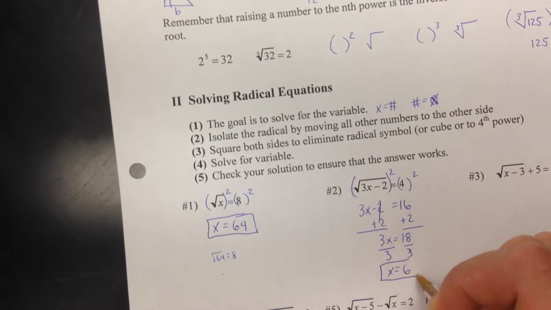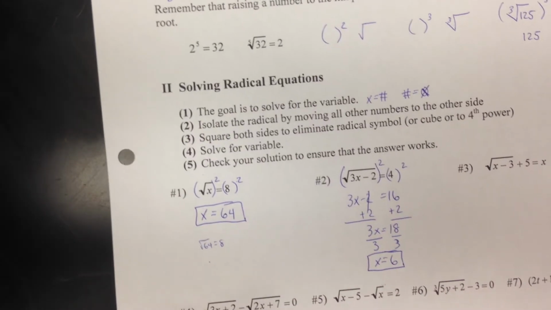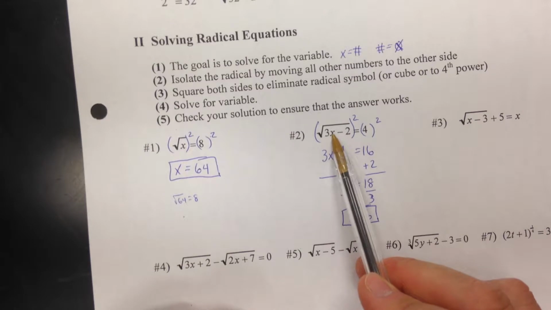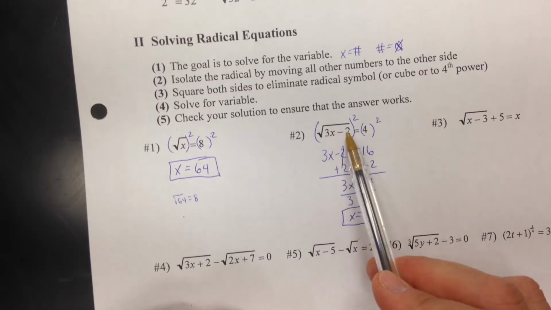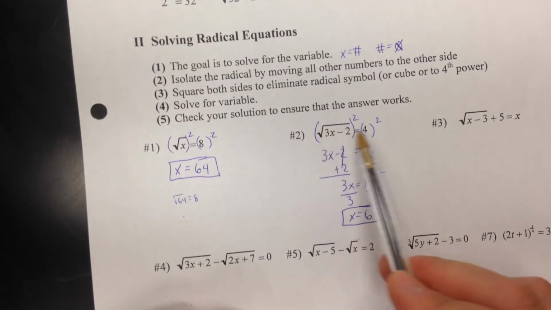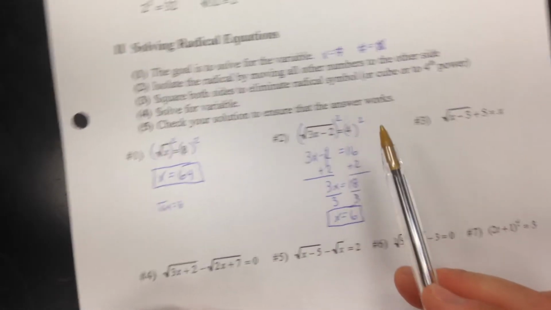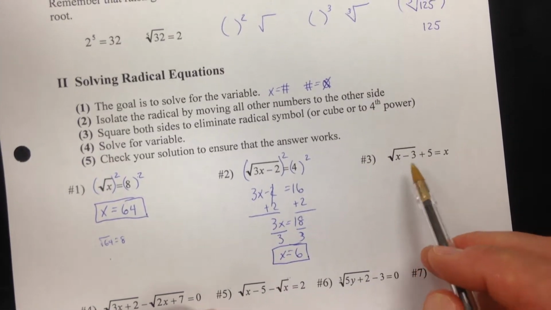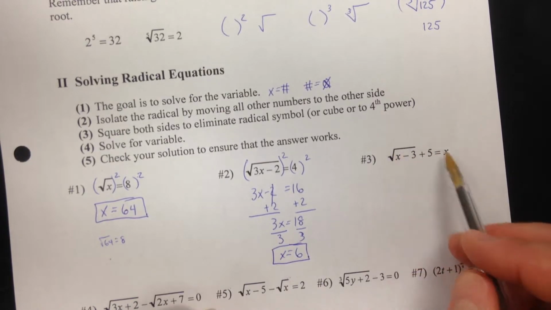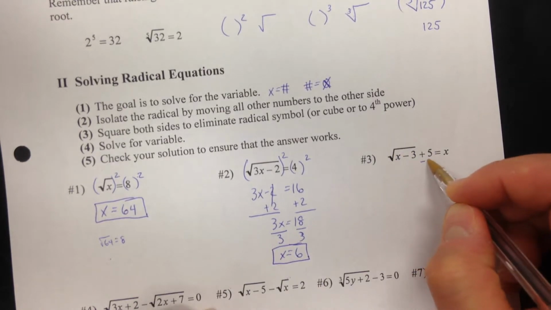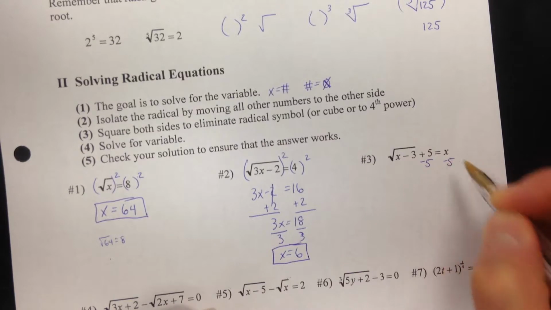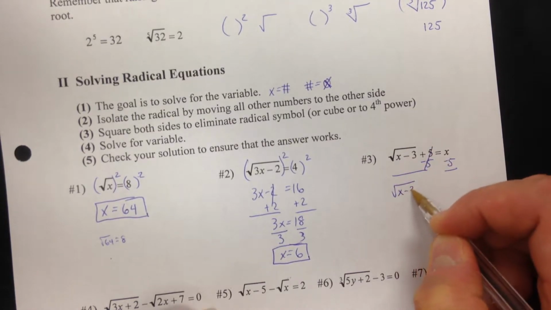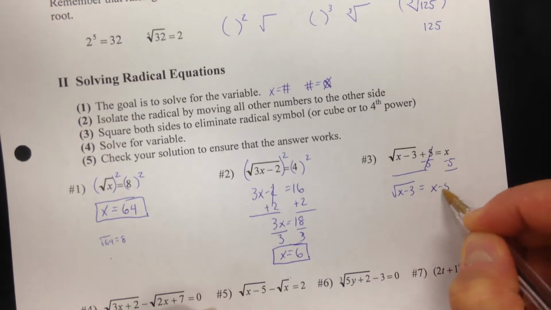Now again, you have to check your answers because they don't always work. If we put a 6 in, 3 times 6 is 18, minus 2 is 16. The square root of 16 equals 4. Check. Everything works. Now on number 3, before we square both sides, let's take the 5 and move it to the right. So what we get is the square root of x minus 3 equals x minus 5.